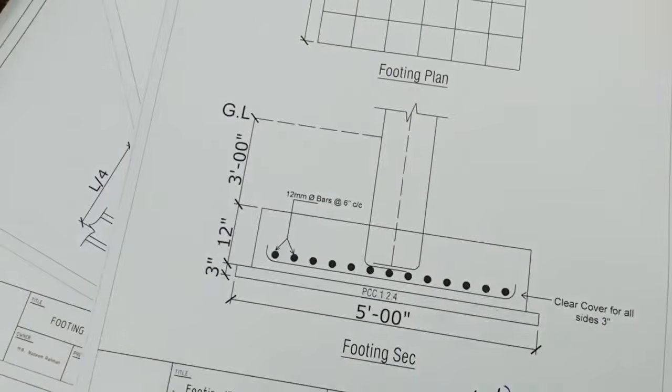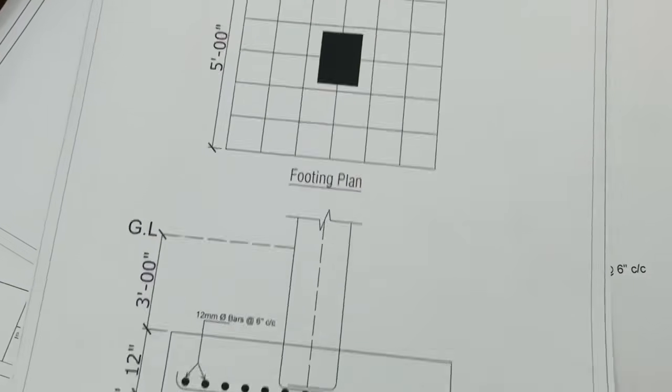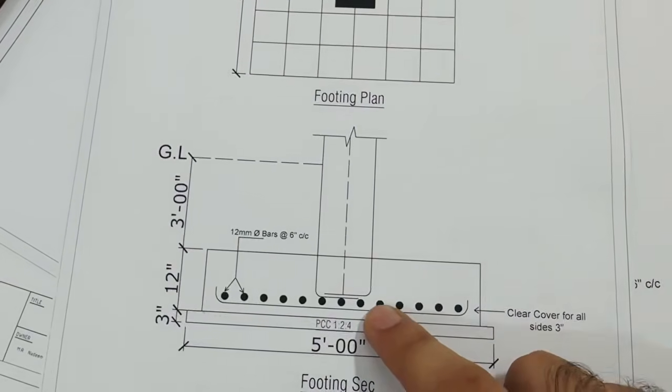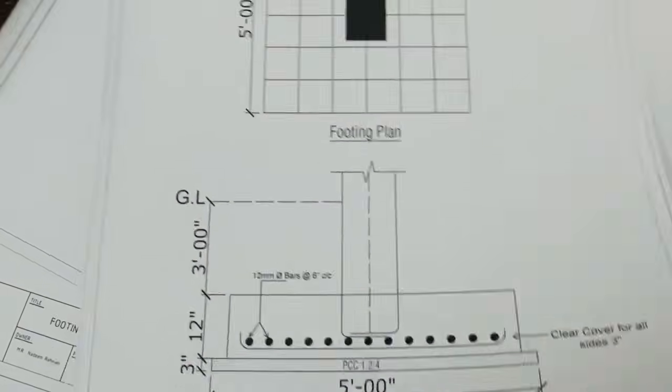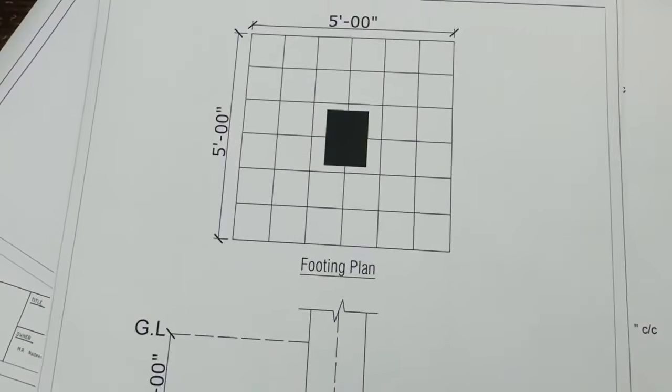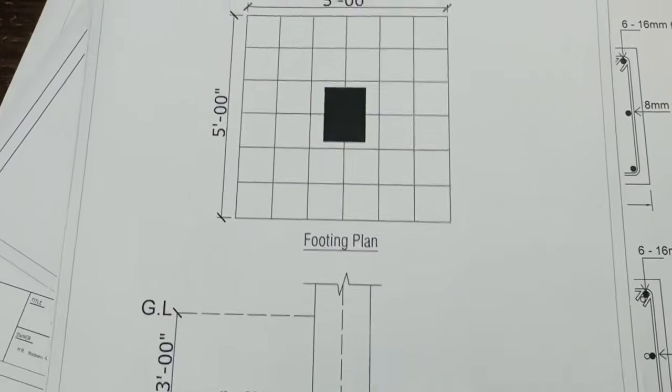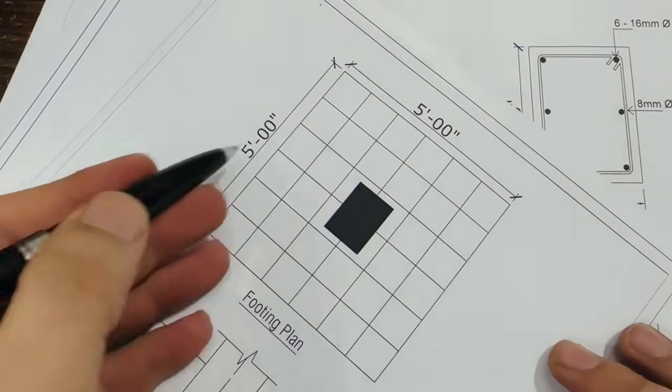In this short video lecture, I will guide you through the footing plan and its steel reinforcement from this section, as you can see clearly. This footing is designed for a 3-story residential building. You can see, guys, the size of this footing is 5 by 5 feet.